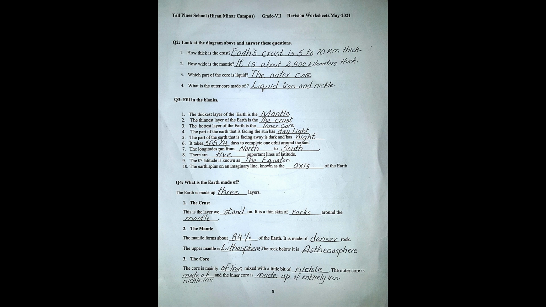The earth spins on an imaginary line known as the axis of the earth. What is this called? It is called the axis of the earth.